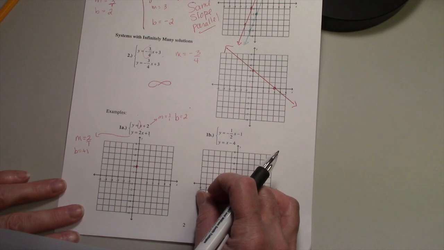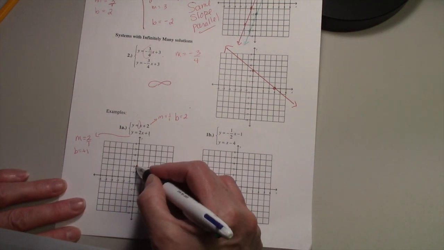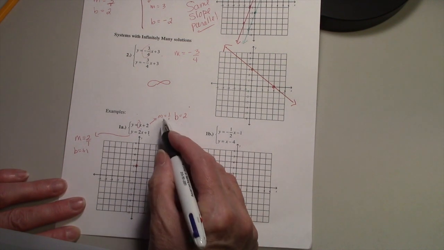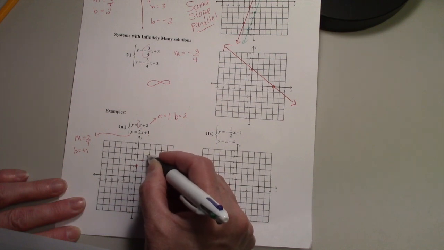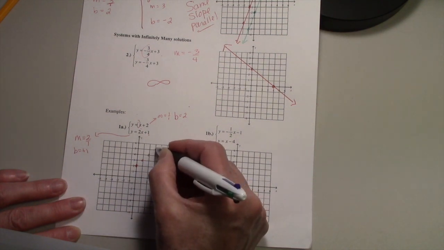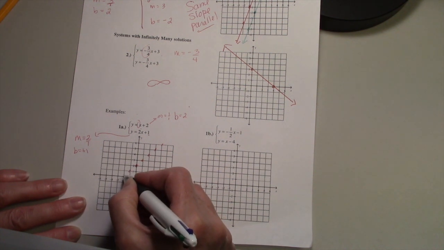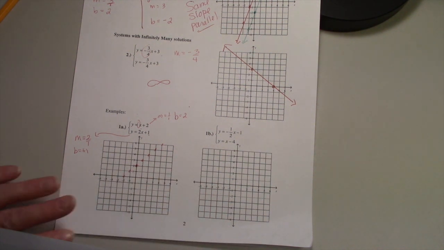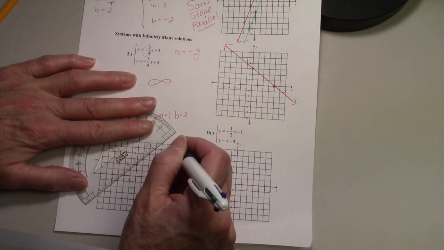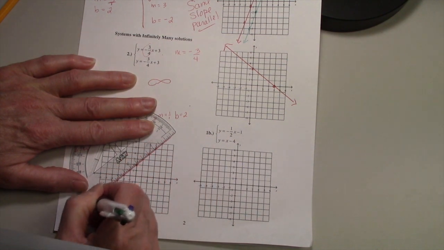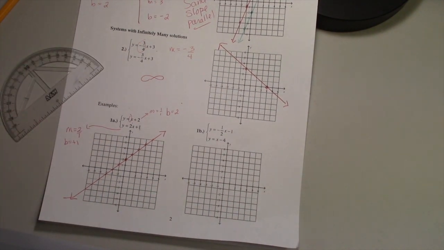Okay, so let's see. I started at positive 2. And I want to go 1, 1 is my slope. So over 1, up 1. Over 1, up 1. Over 1, up 1. Over 1, up 1. Now I can continue this backwards. You see the pattern, how it's going? All right. So my first line, nice and neat, beautiful. See, this works. Whoops, shouldn't have done that. All right, first line's that.